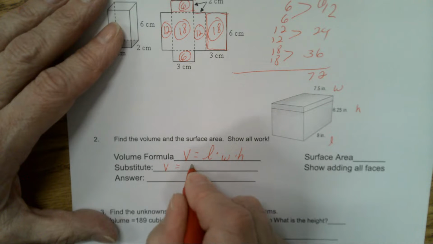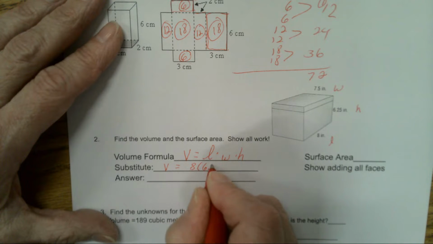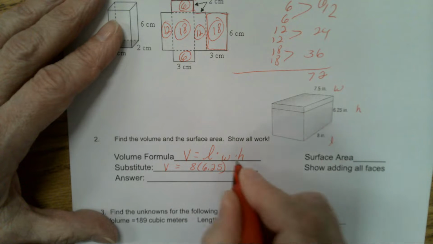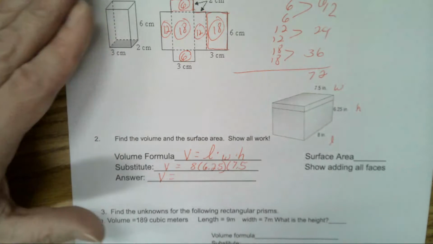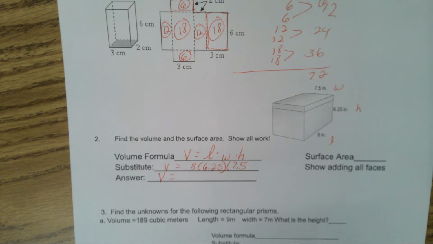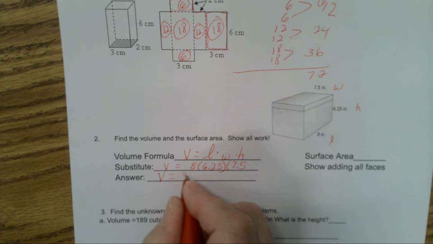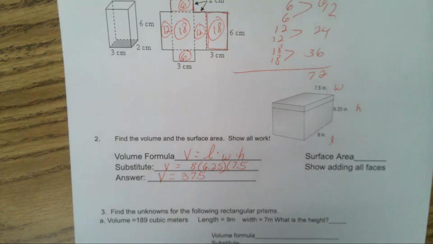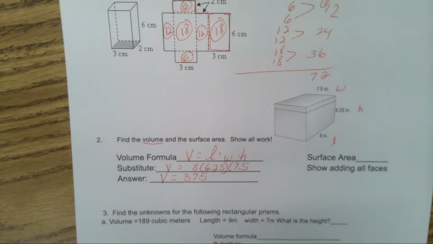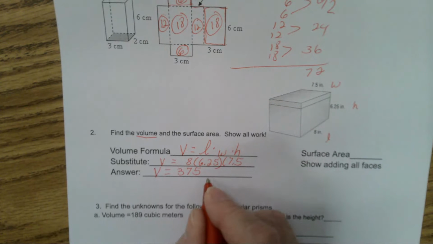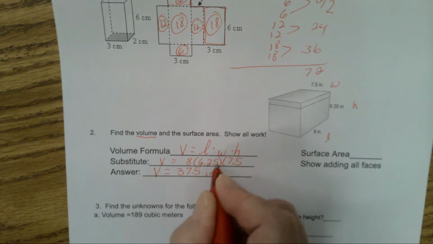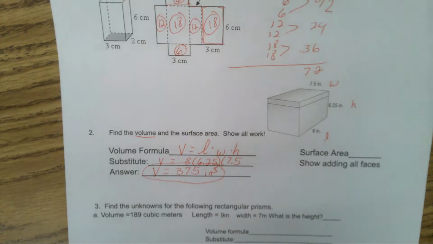So it's 8 times 6.25 times 7 5/10. And my answer, when you multiply those out, what did you get? It came out perfect? Yeah. 375? Oh, wow. 375. Now you also will get a point for the label. It is volume. What are volume answers? Cubed. It's 3D. It's a 3-dimensional shape, so it's inches cubed. Everyone have all of that written down.